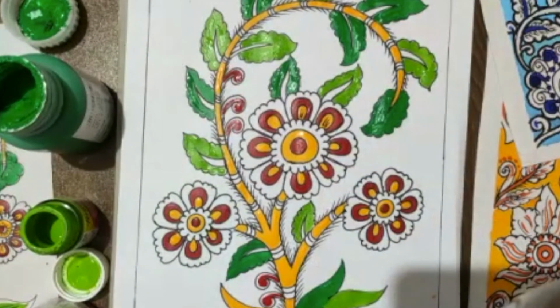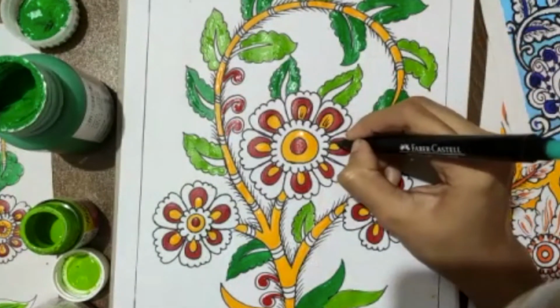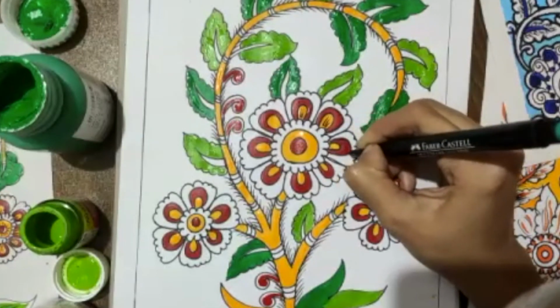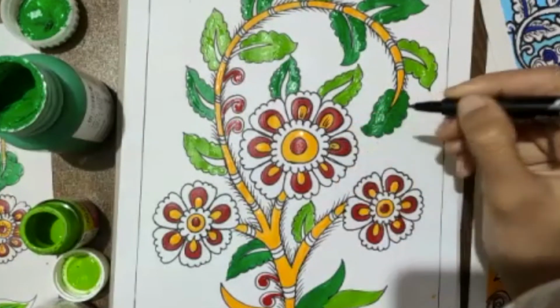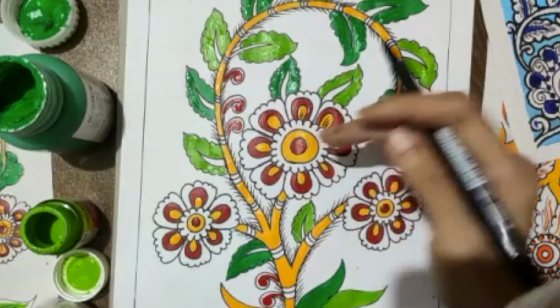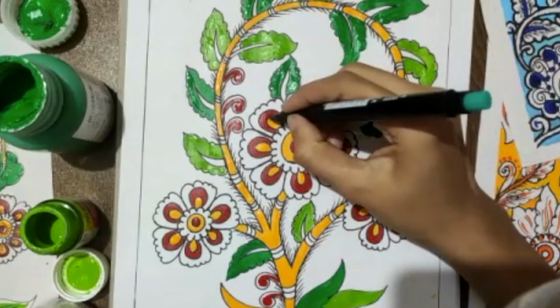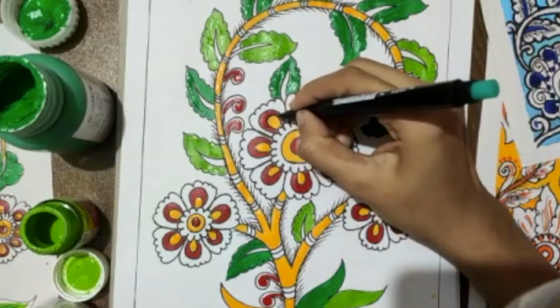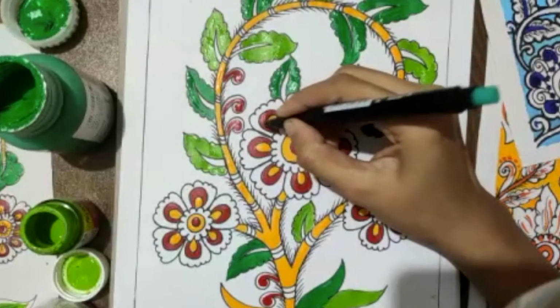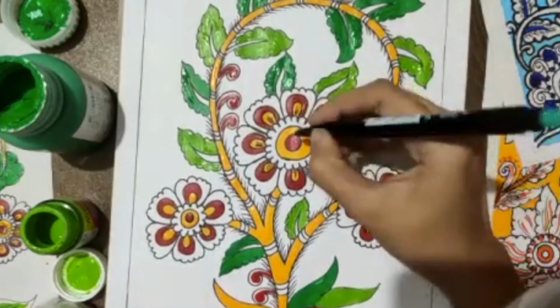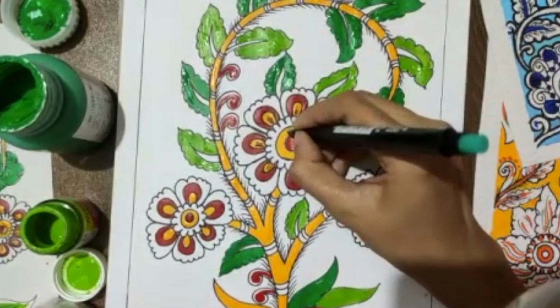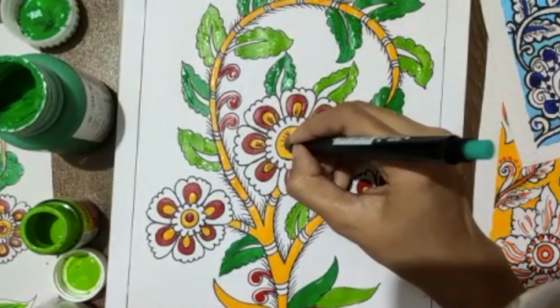But again, make sure the paint has dried. Okay, I'll just finish the flower and then I'll come to the leaf part.